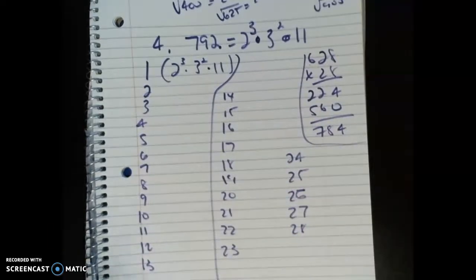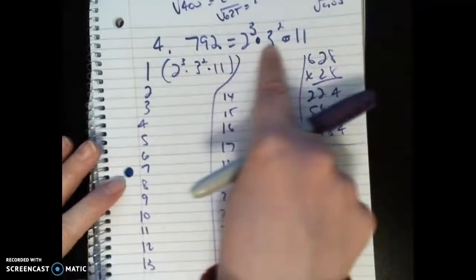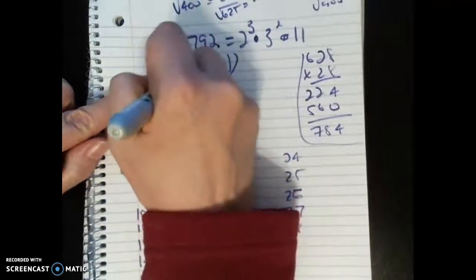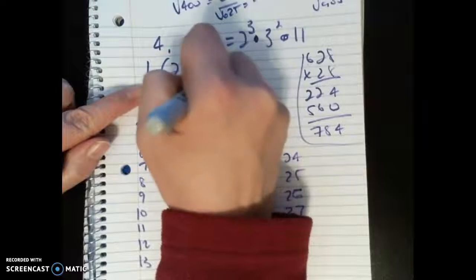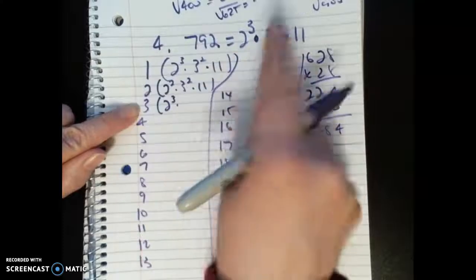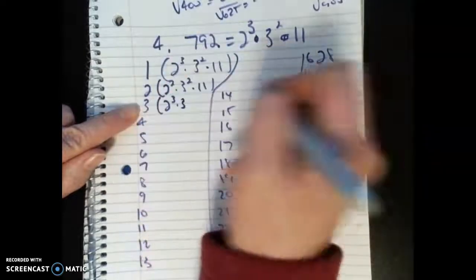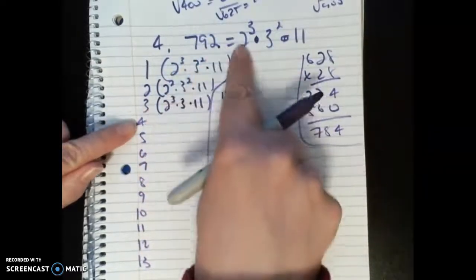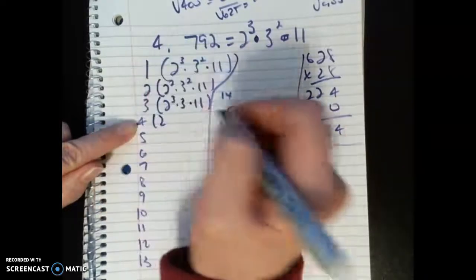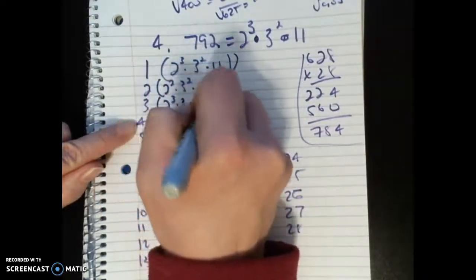All right, so again, this is the DNA of your number. Do you see how 2 is one of the prime factors? If I take 1 and 2 away, I'd have 2 squared, 3 squared, and 11 left. 3 goes in here because it has a factor of 3, so I'd have 2 cubed, one 3 left, and an 11. 4 would use up 2 of the 2's because 2 times 2 is 4, so I'd have one 2 left, my 3 squared, and my 11.